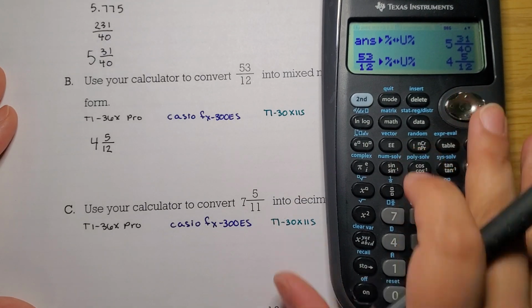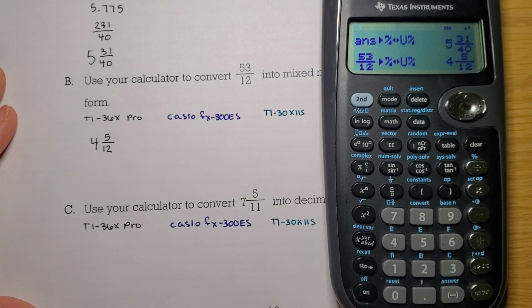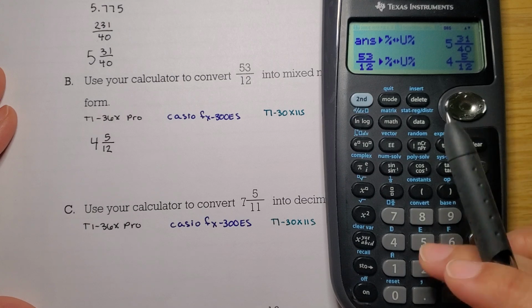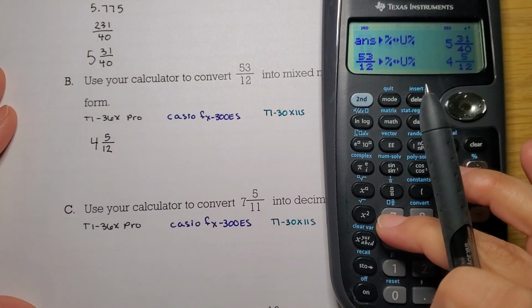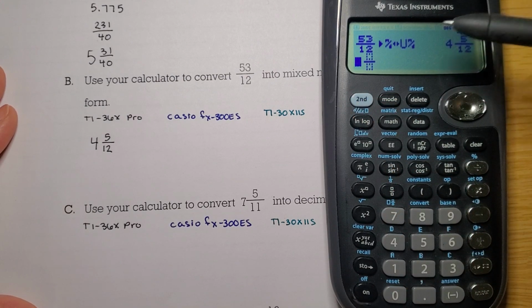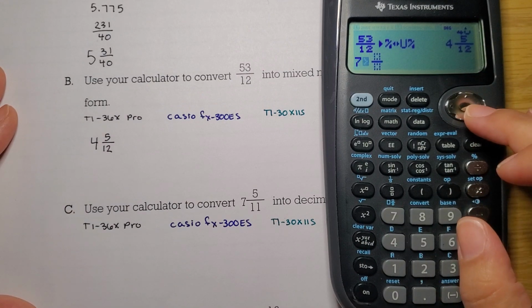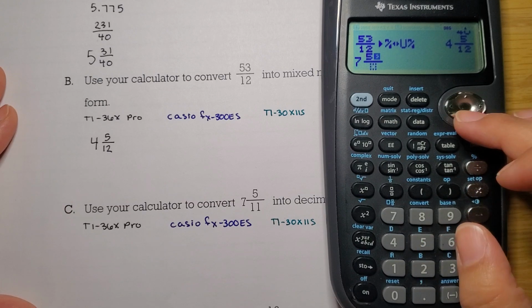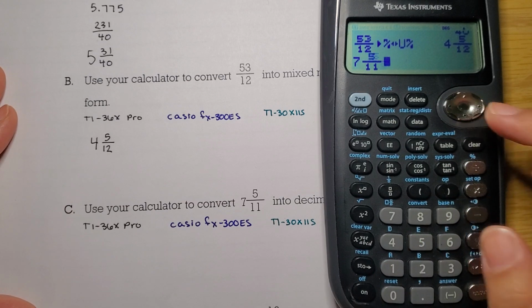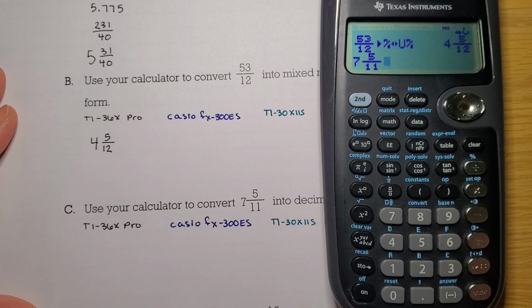All right, so we're going to take the 7 5/11. I'm going to press second to 7 to get the mixed number kind of format on this calculator. Then I'll enter 7 for the big number, 5 for the numerator, and 11 for the denominator. And then I'm going to press this back and forth squiggly key, and we'll hit enter. And there you go. There we have our decimal format.